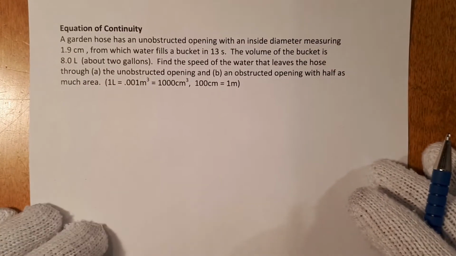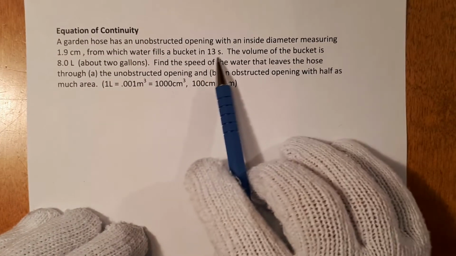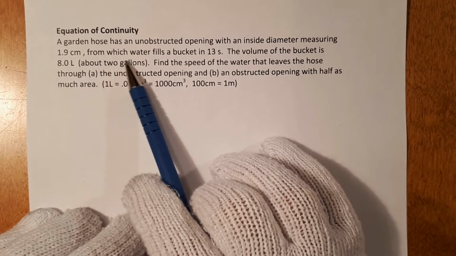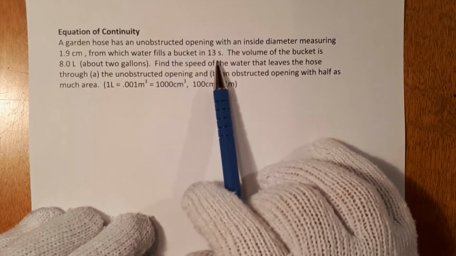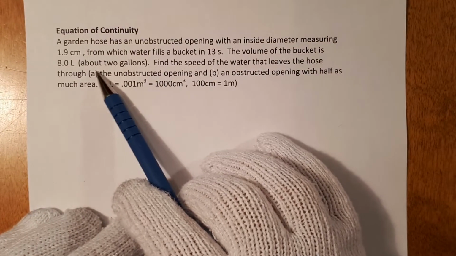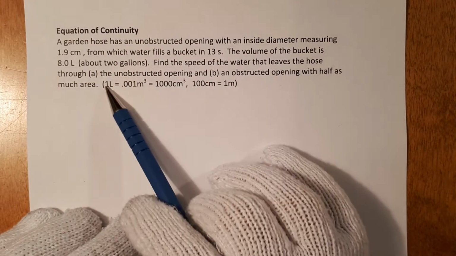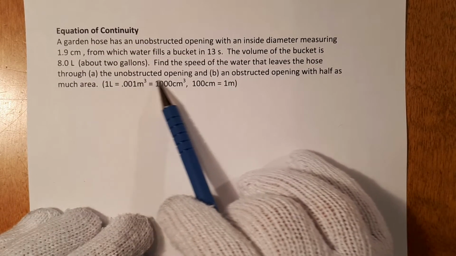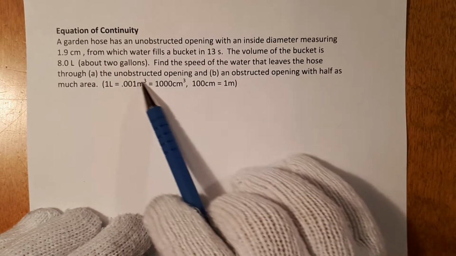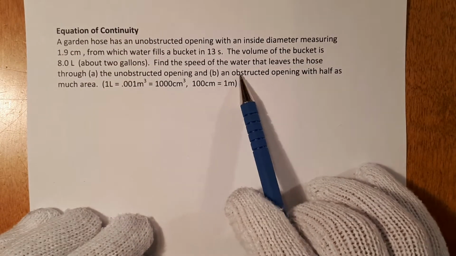Here is the word problem. A garden hose has an unobstructed opening with an inside diameter measuring 1.9 centimeters, from which water fills a bucket in 13 seconds. The volume of the bucket is 8 liters, about 2 gallons. Find the speed of the water that leaves the hose through A, the unobstructed opening, and B, the obstructed opening. In this video, I'm only going to do part A. In a separate video, we'll finish part B.